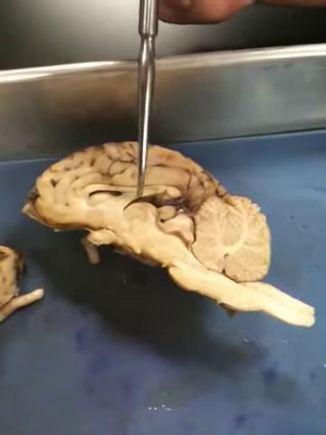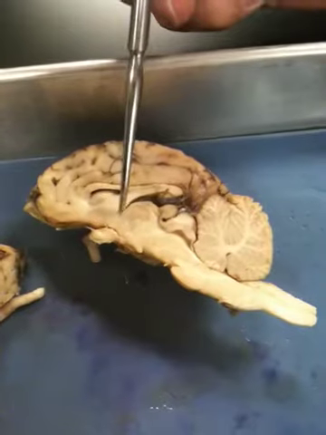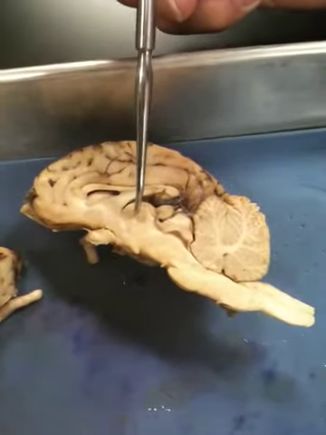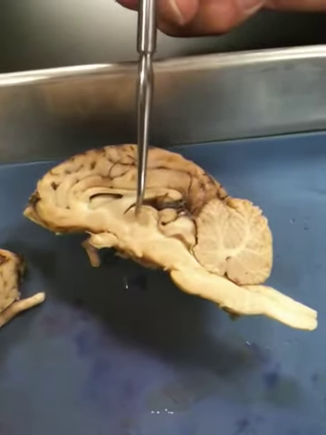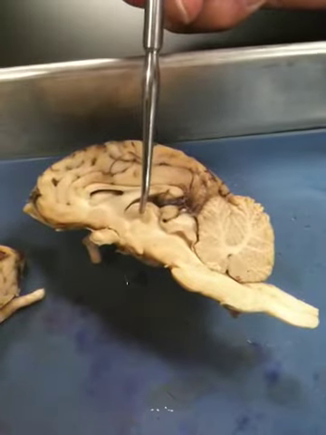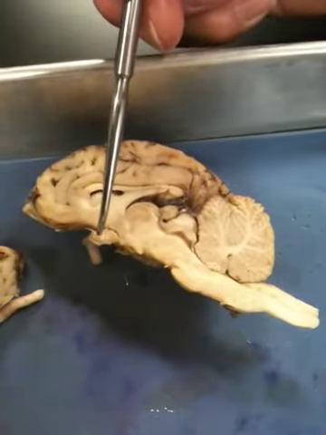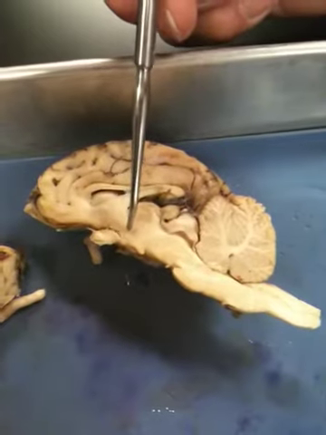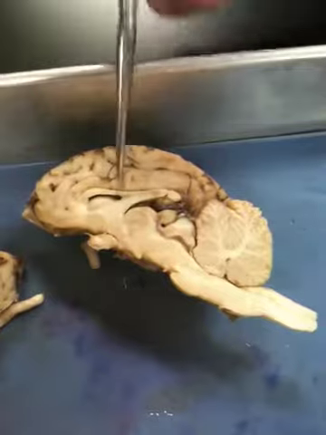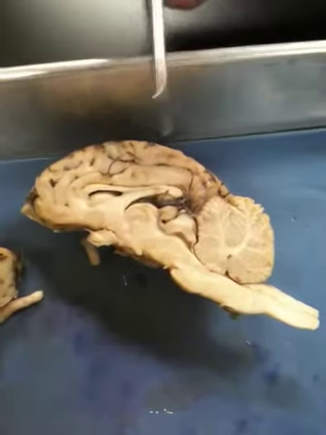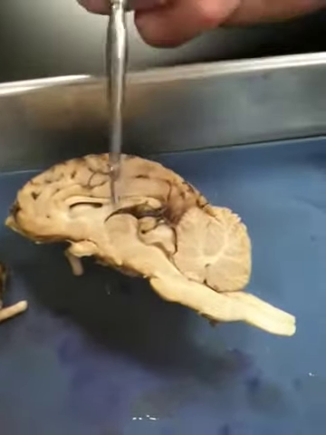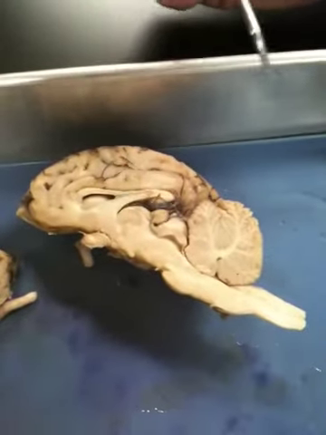Immediately inferior and posterior to the fornix, we can identify the thalamus, sensory input, information, cognition. And if we draw an imaginary line from the thalamus to the optic nerve, we identify the hypothalamus. Hypothalamus works intricately with the pituitary, especially in the formation of antidiuretic hormone by the posterior pituitary gland.